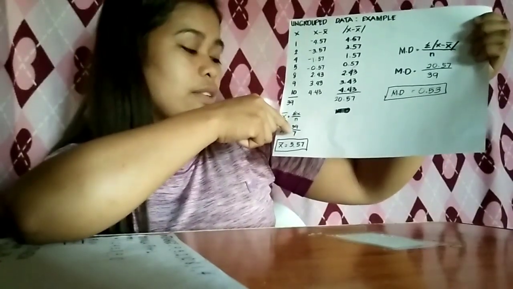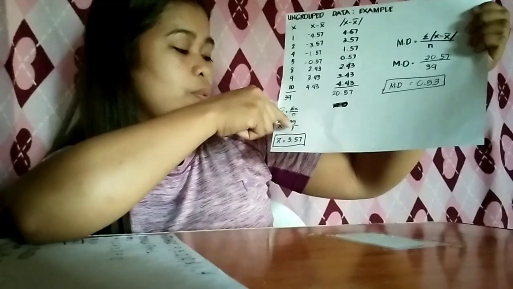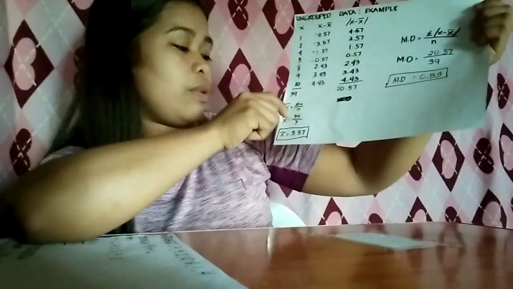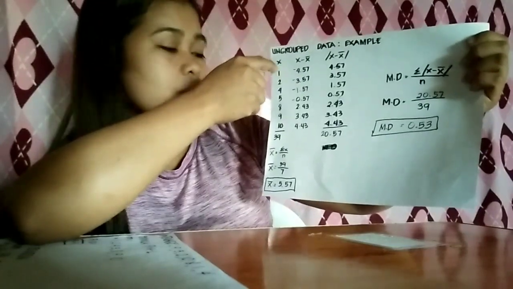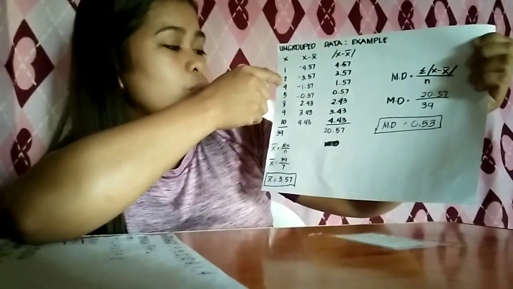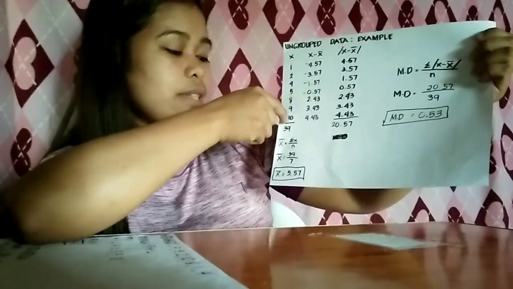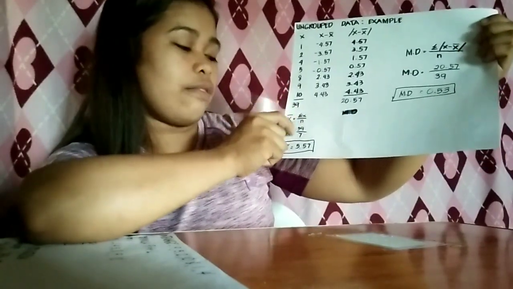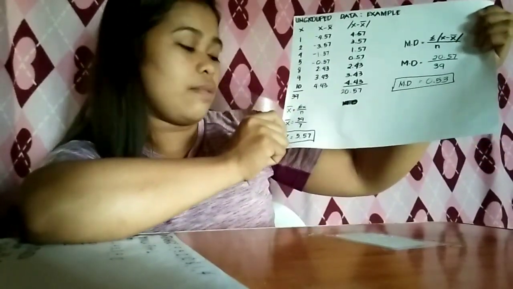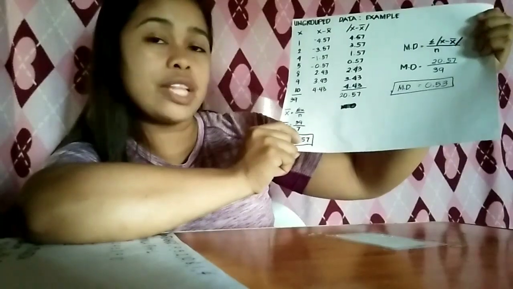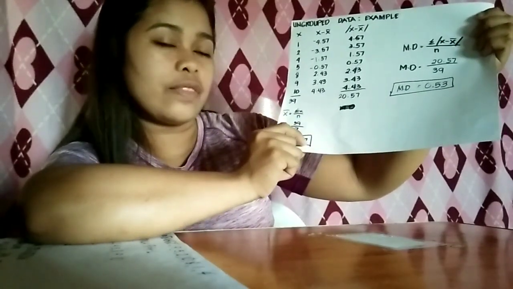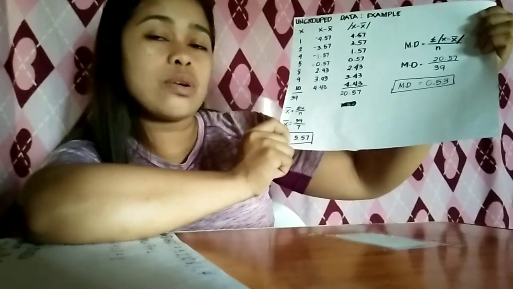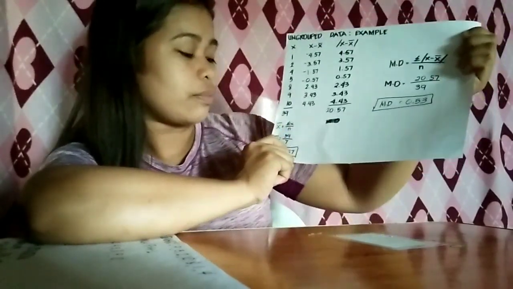Where did I get 7? We count the individual scores that I gave: 1, 2, 3, 4, 5, 6, and 7. So 39 over 7 is 5.57. Our mean is equal to 5.57.